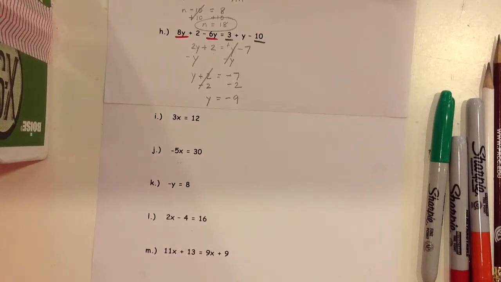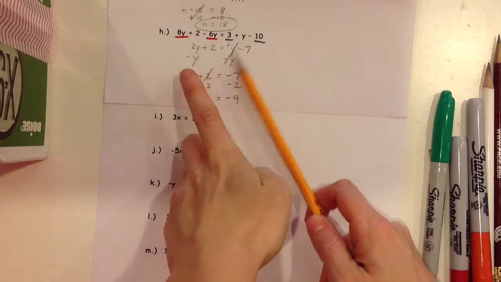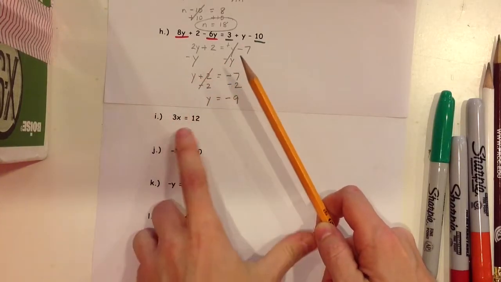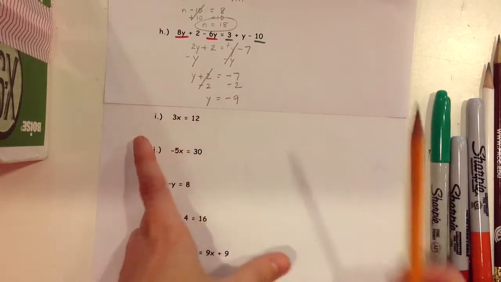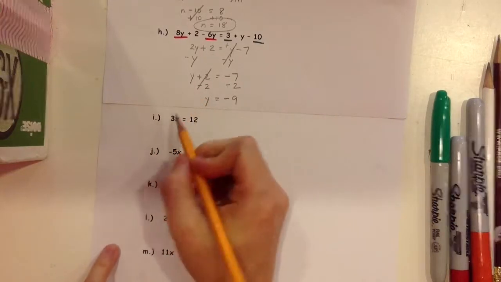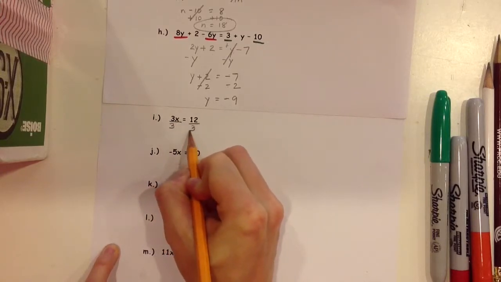Now, the difference between multiplication and addition, or division and subtraction, or whatever you're dealing with here, is when we got rid of a number using our addition property of equality, we were trying to cancel out and make a 0. Here, when the number is right beside the x, we're not trying to make a 0, we're trying to make a 1. So I want to divide by the same number to both sides.